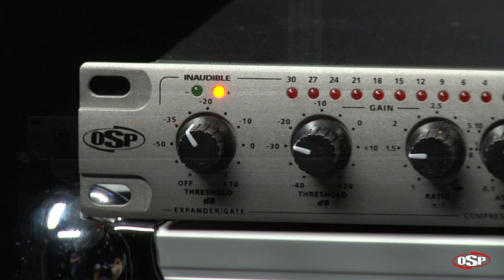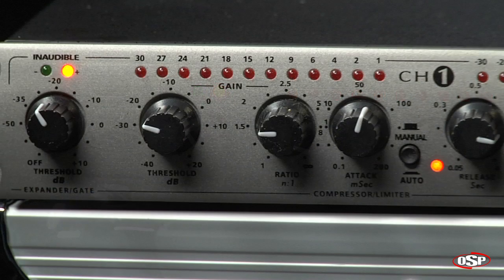The threshold controls set the threshold point for the compressor sections. They have a range of minus 40 to plus 20 dB. Ratio determines the ratio between the input and output level for all signals exceeding the threshold point.